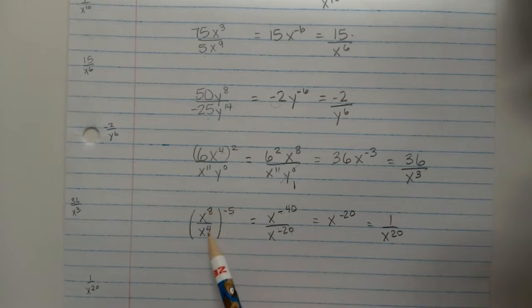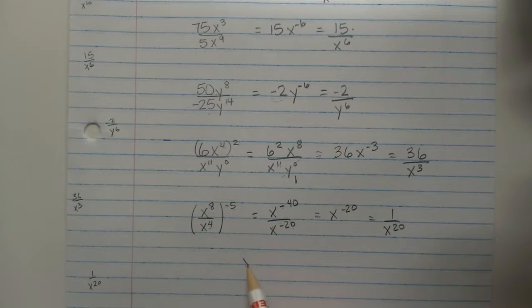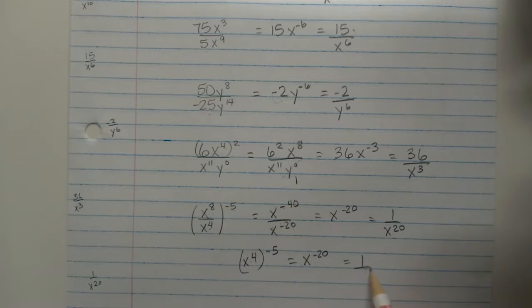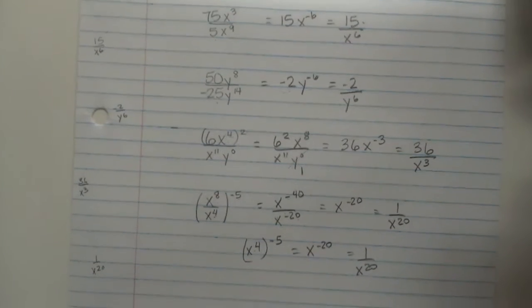What we could have done as well is simplified what's in the parentheses first. 8 minus 4 is x to the 4th raised to the negative 5th power. That gives me x to the negative 20th, which is 1 over x to the 20th. So you could have done it either way.